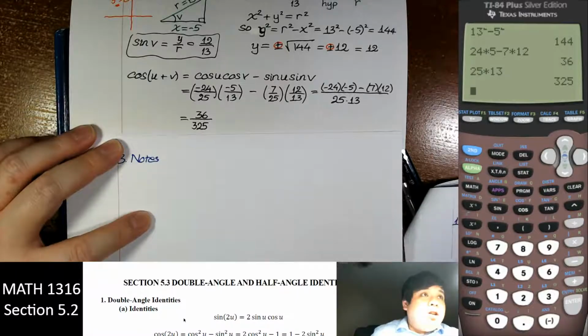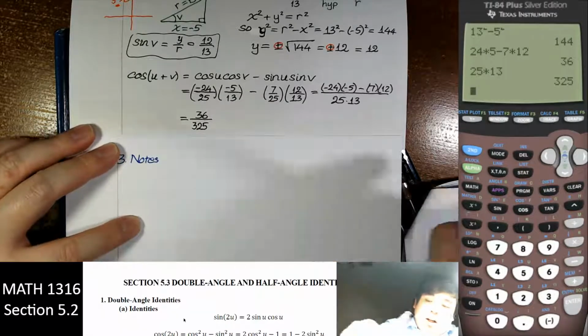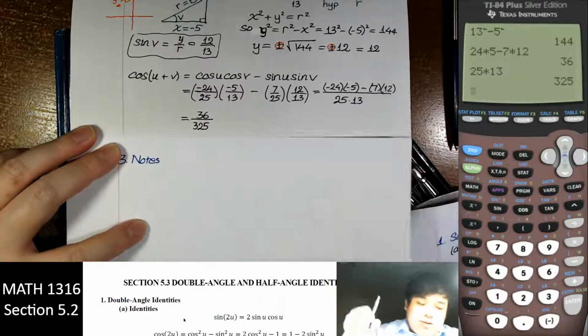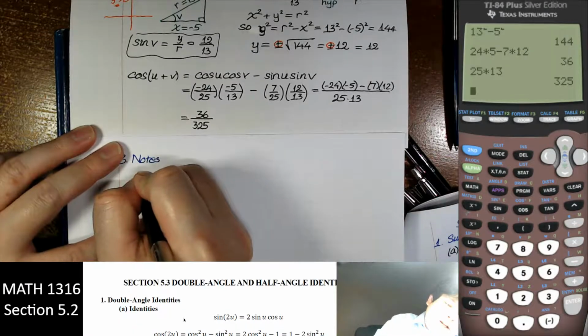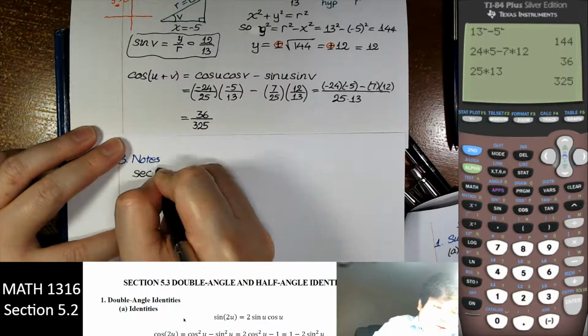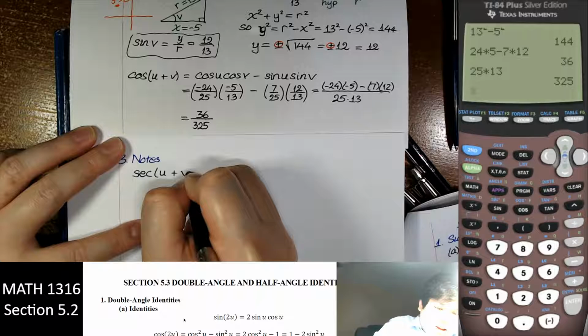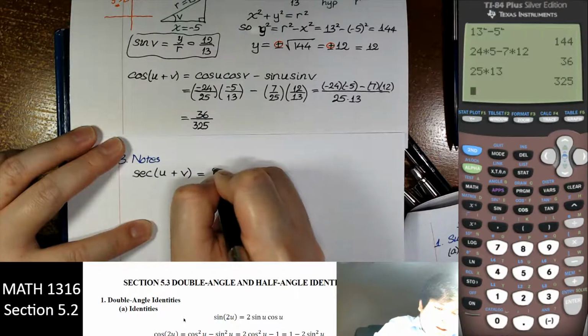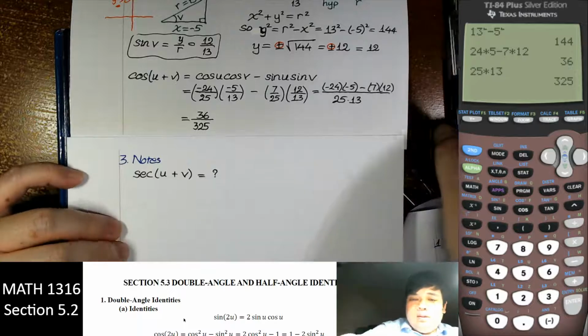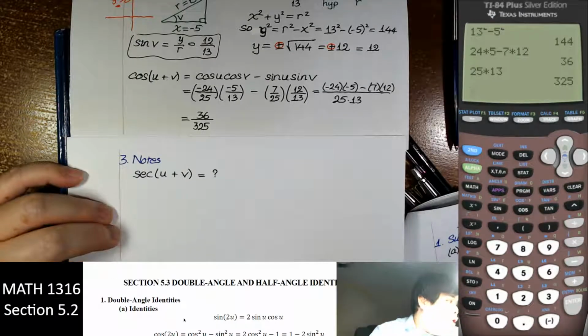I will not ask you this on the test, but later on you might see it. What happens if you are asked to find what is cosecant of, for example, or secant? What is secant of u plus v? How do we go about doing that?